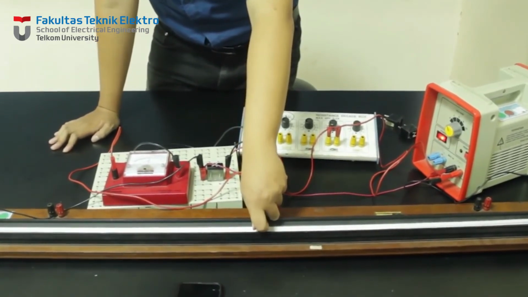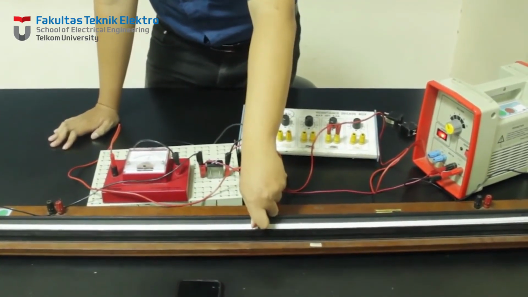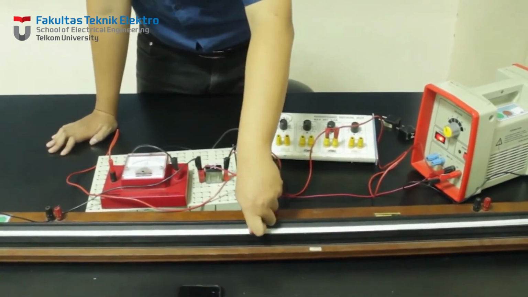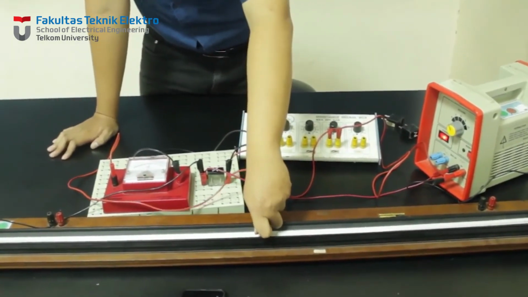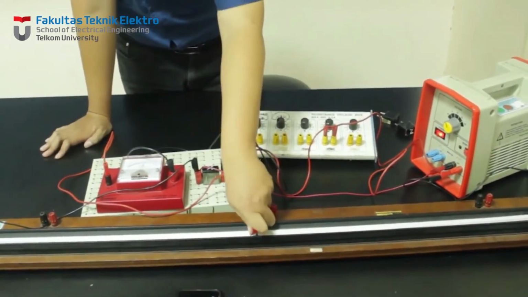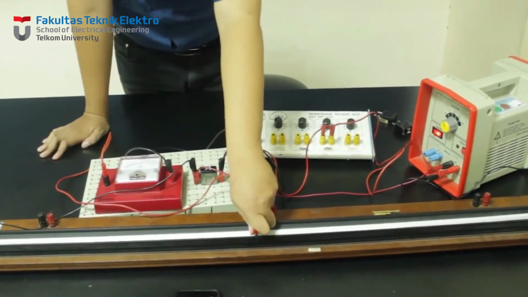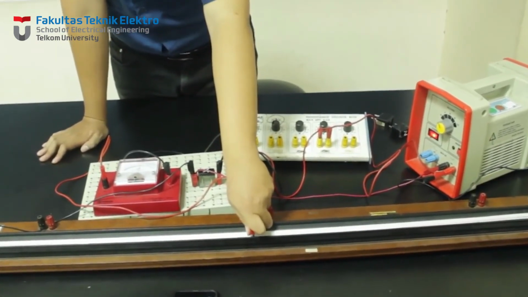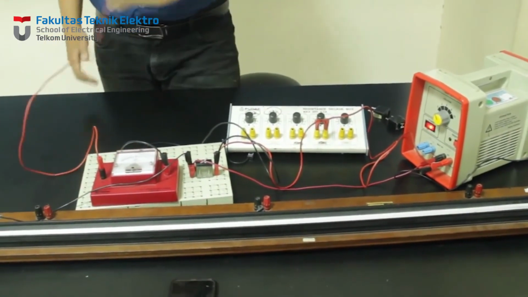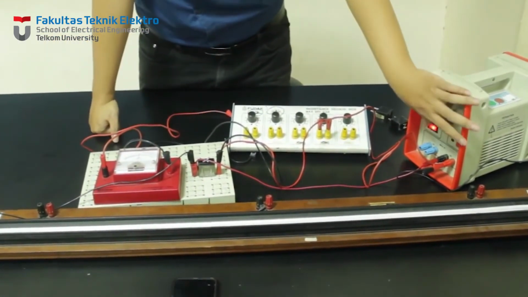One more time, R1 is 53, R2 is 47, and the variable resistor is 3000 ohms. Next, resistor Y.